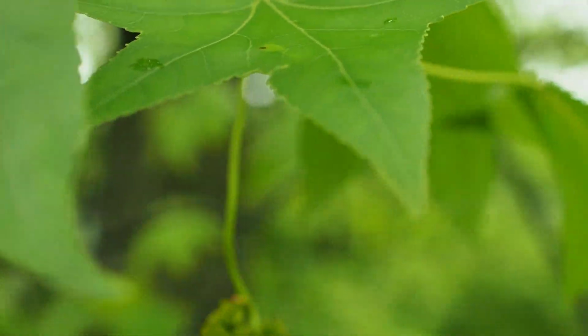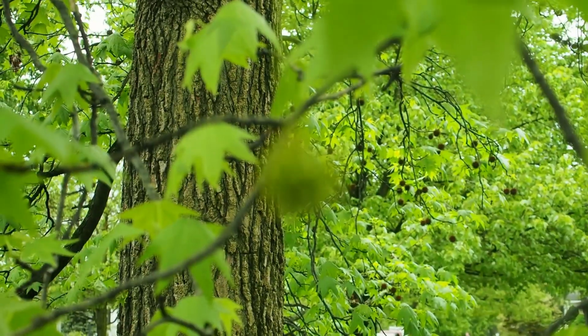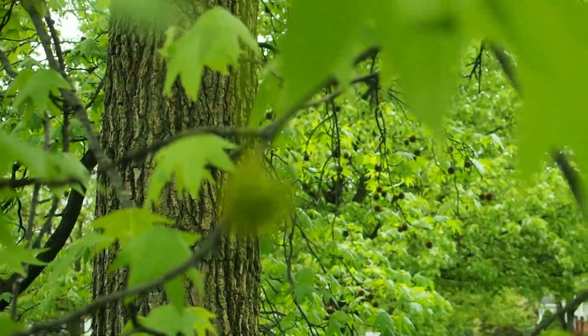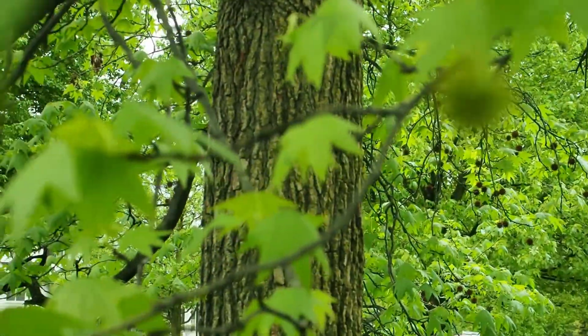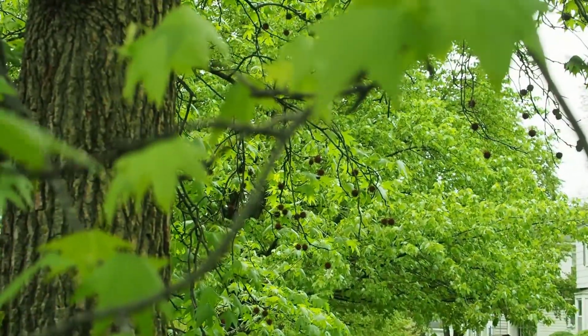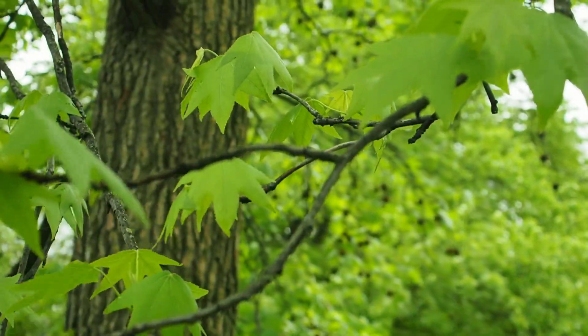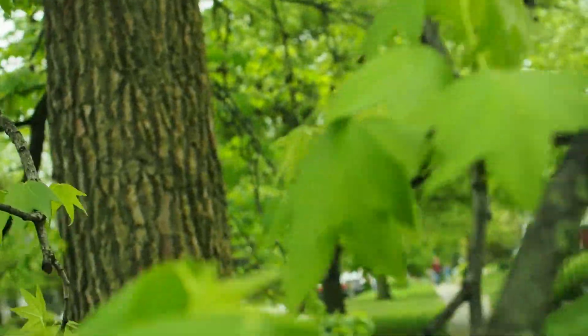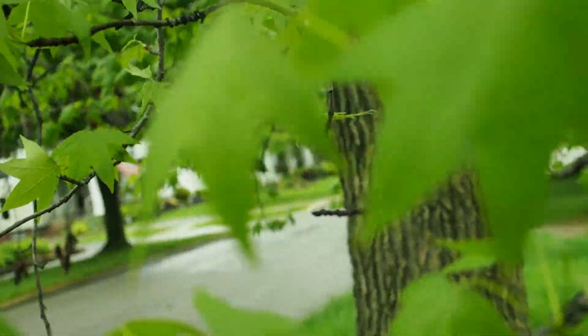There we go. Nope. Both of my hands are being used, so I can't manually focus. Let me see. Let me play around with this a little bit. I can change the focus point. It's windy. Let's break it off. I know the guy whose tree this is.